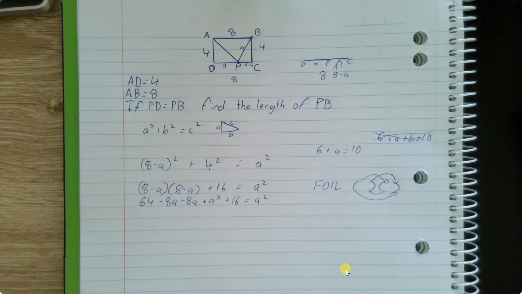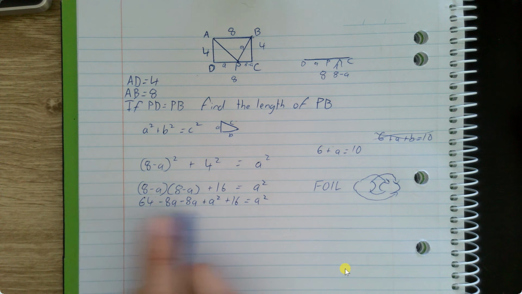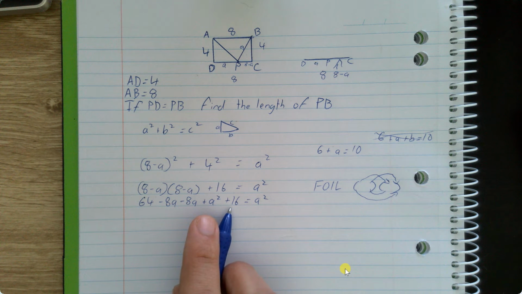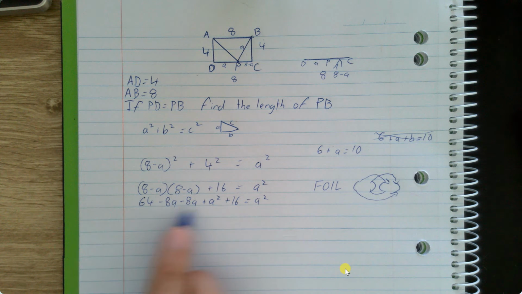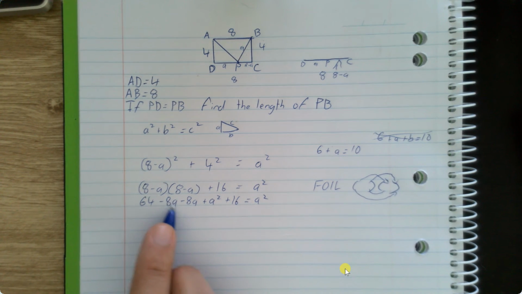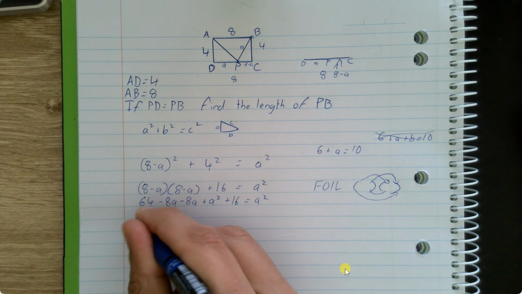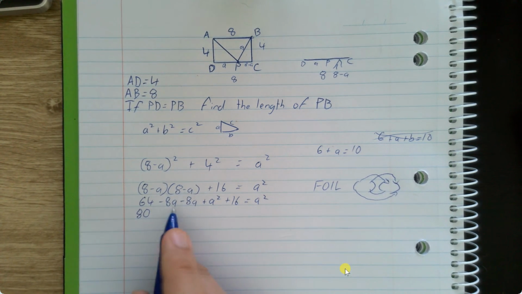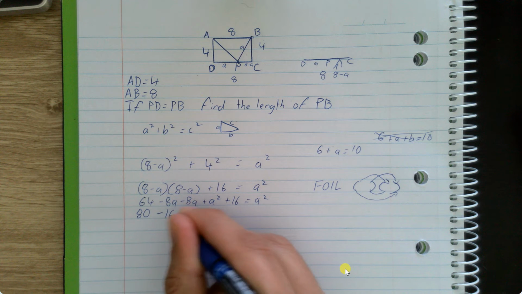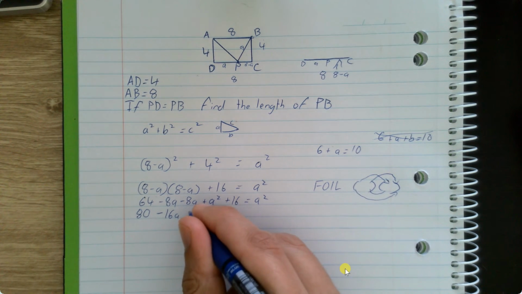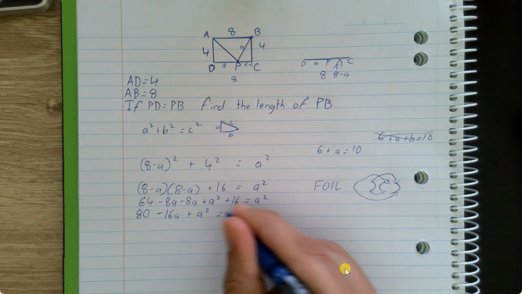They remain the same. Now we're going to combine what is known as like terms. So we're putting things together which are similar. 64 and 16, they're both just constants. They're both just normal numbers. We can add them together. We add because of the plus that's over here, not because of the minus there. The minus is attached to the 8a, not to something else later on. 64 plus 16 is 80. Minus 8a minus 8a will end up being minus 16a. And then we've got our a squared still there, and we equal a squared on the other side.